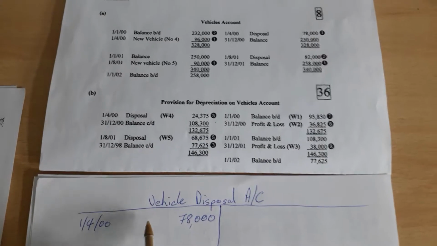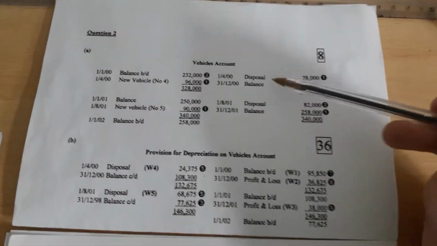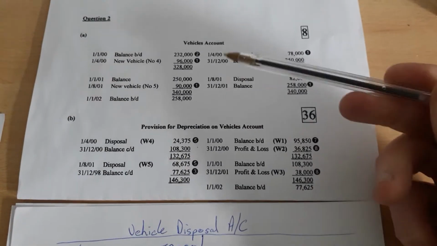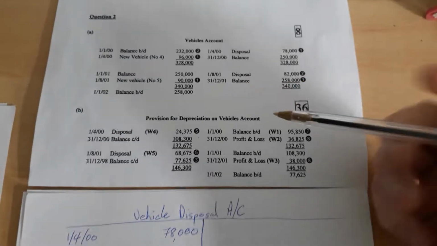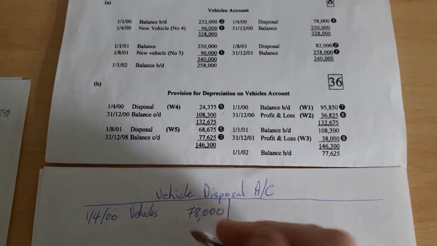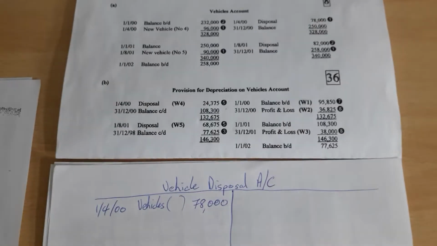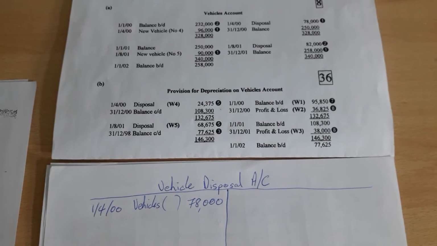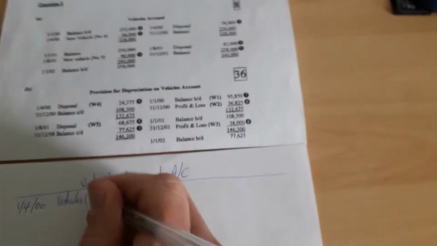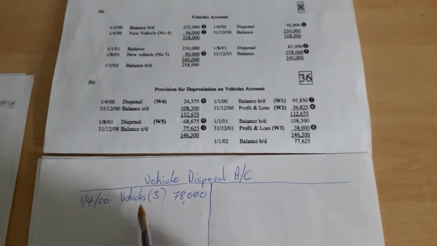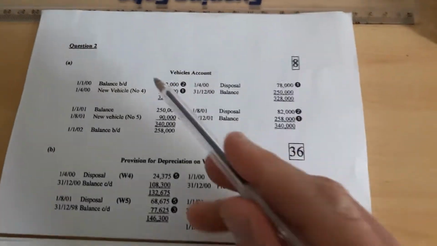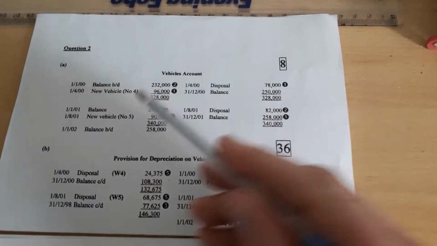But the entry that we put in here, well, the entry in the vehicle account referenced the disposal account. So the entry in the disposal account will reference the vehicle account. So we'll say here, vehicles. And sometimes in this question, they like to put in the number of the vehicle that was disposed of at the time. So in this case, it was in the year 2000, vehicle number 3. Not necessary as such, vehicles will suffice. So that's the first thing. There were no other disposal entries in the year 2000 vehicle account.